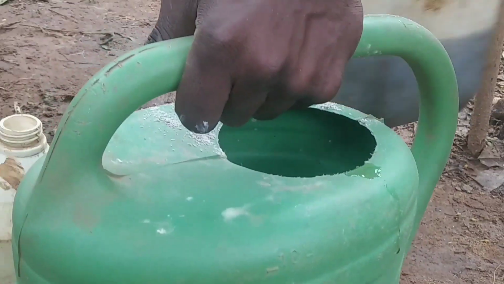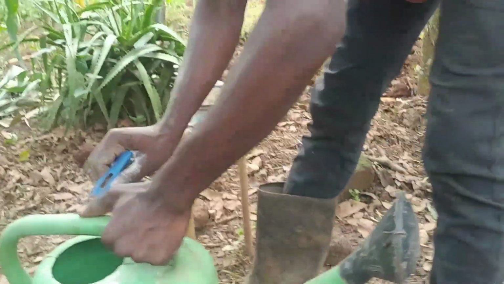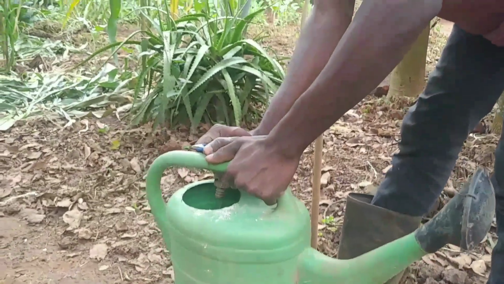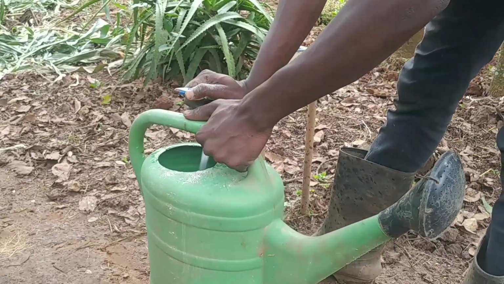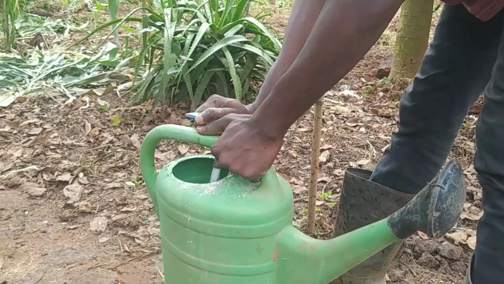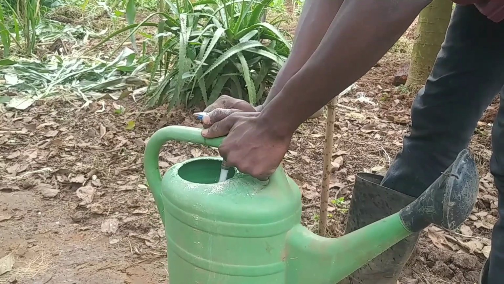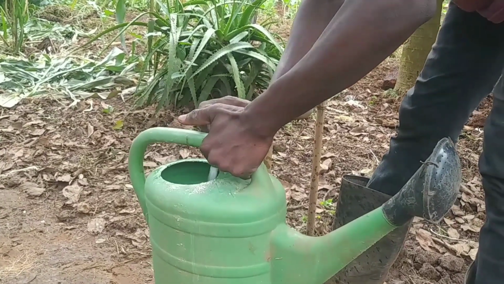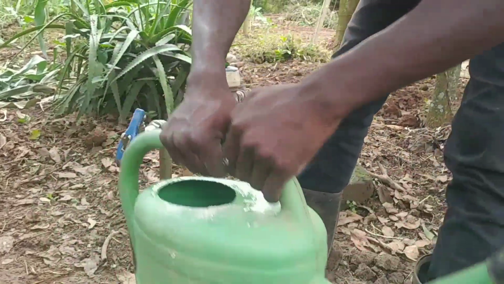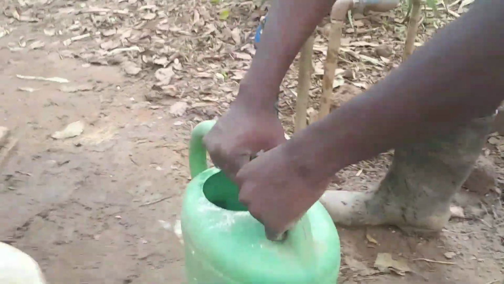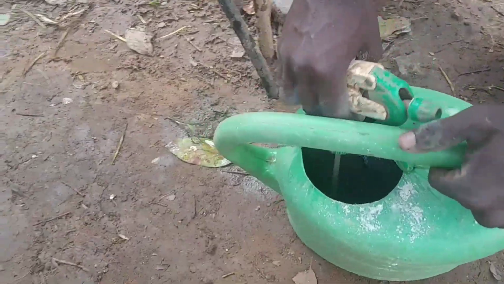Then you add in 2 liters of water to dilute the concentration of acid in the rabbit urine. Now you mix up your solution. You shake and stir very well for the solution to mix.